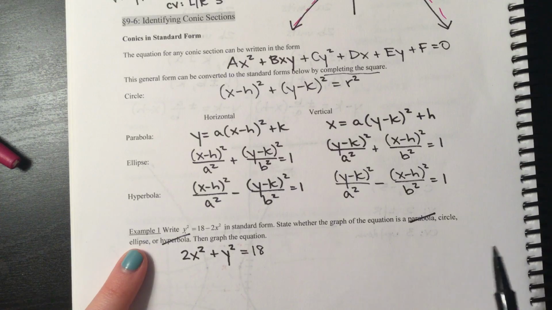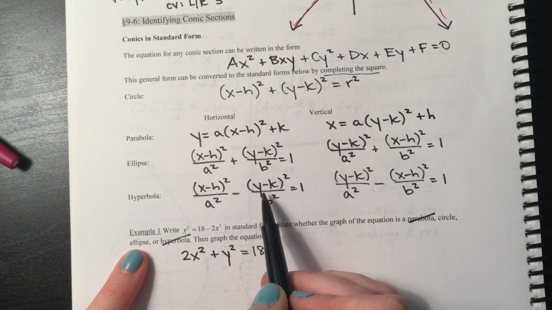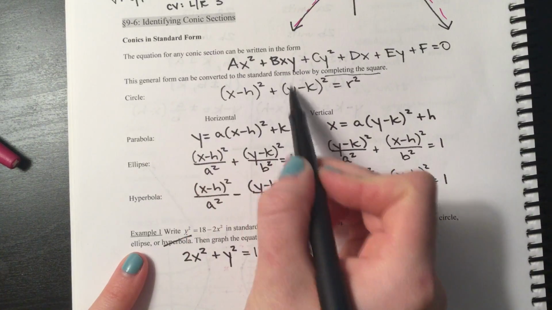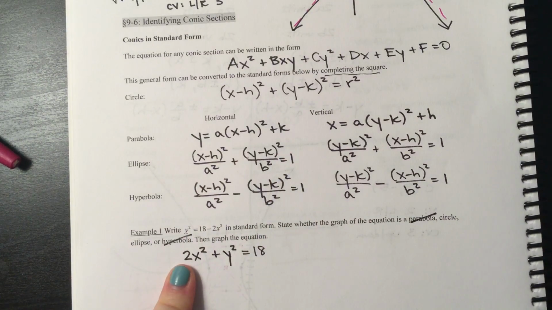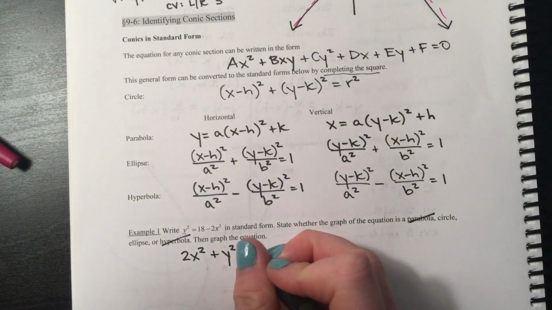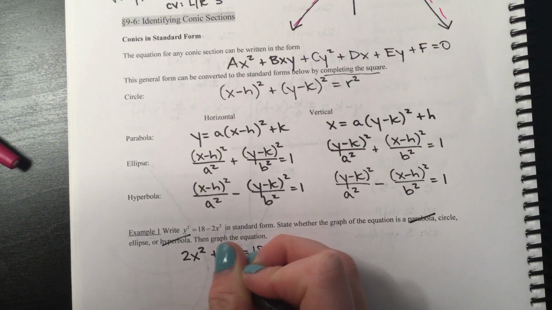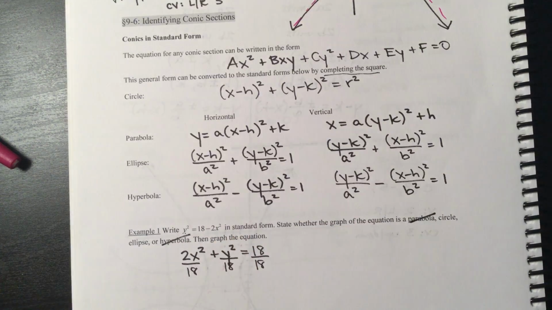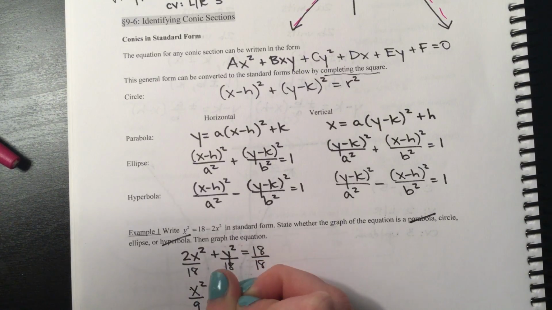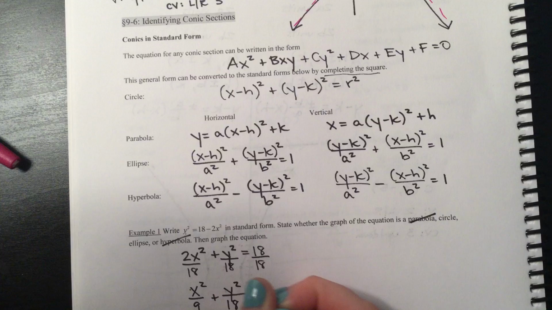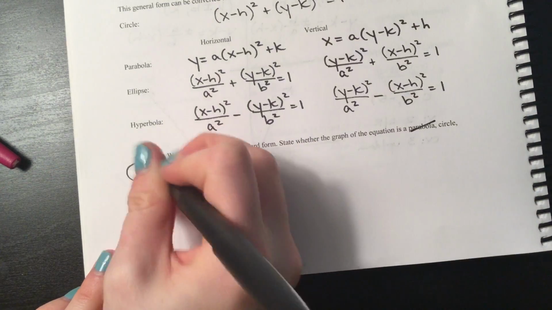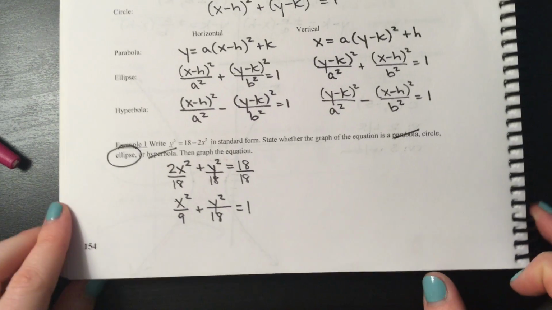So with the ellipses, you've got these numbers in the denominator, which I'm not in that form yet, but I could be. With circles, notice there is nothing out front of either one of these. So it's actually this 2 that makes it an ellipse. So because it's an ellipse, I'm going to divide everything by this 18 so that I can get it into its standard form. Okay, so reduce this down. This will be x squared over 9. This will be y squared over 18. And then this is just 1. That is what finally puts it into an ellipse form. So we're identifying that it is in fact an ellipse.